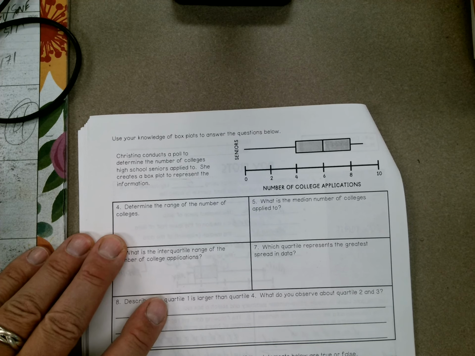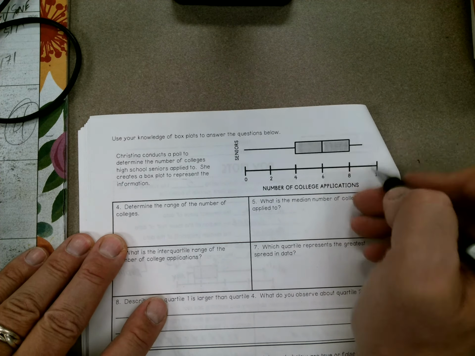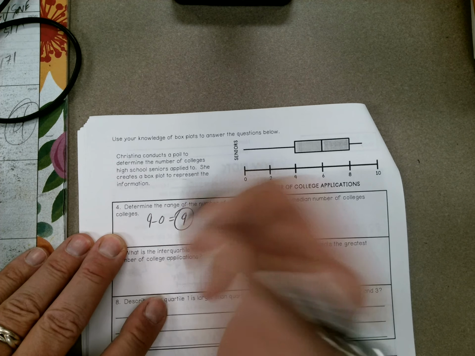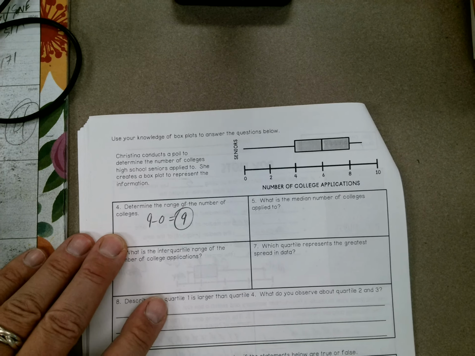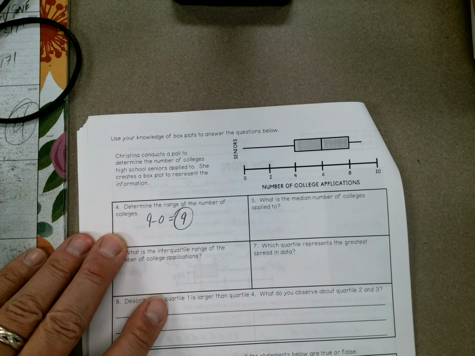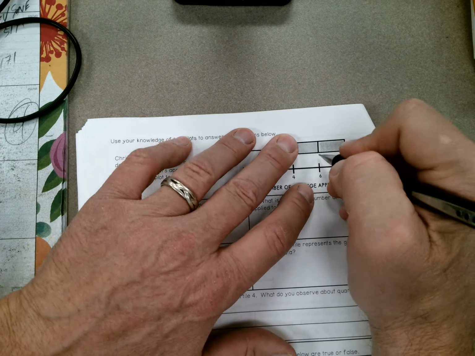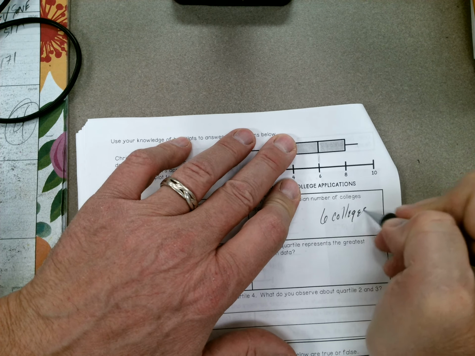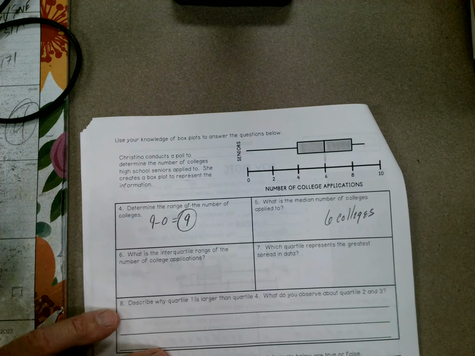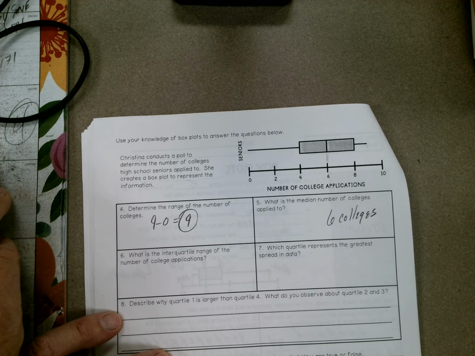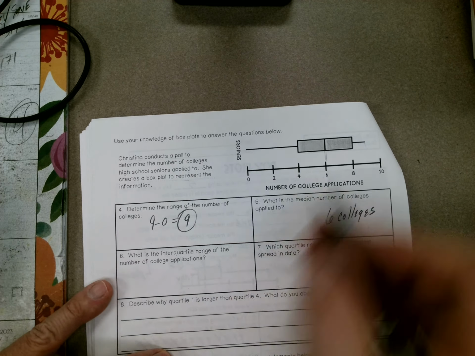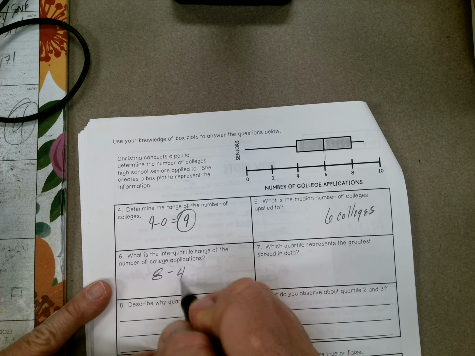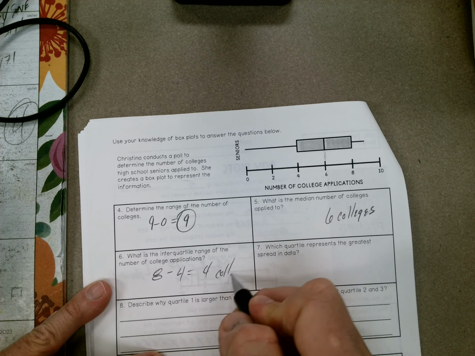So range has always been the same, right? It's big minus small. So I think that's 9. So it's 9 minus 0 is 9. 9's the range, right? What is the median number of colleges applied to? Well, that's clearly right there. That's 6, right? All right, next one up. What is the interquartile range of the data? So that's the third minus the first, or 8 minus 4 is 4 colleges.